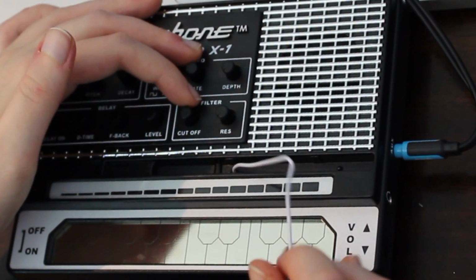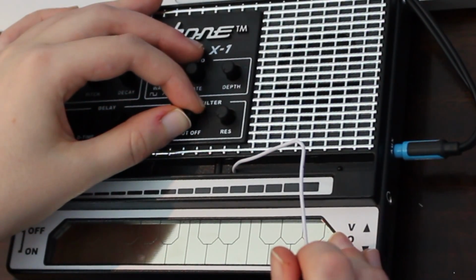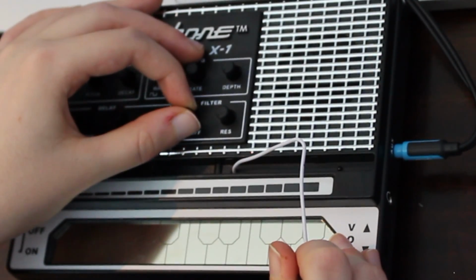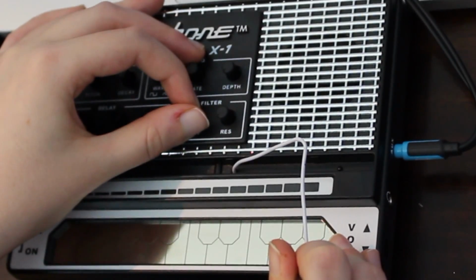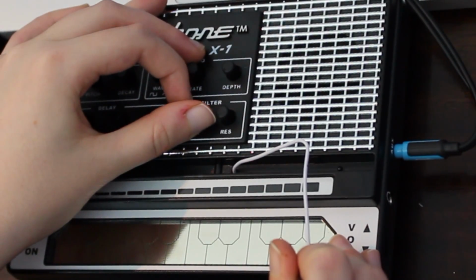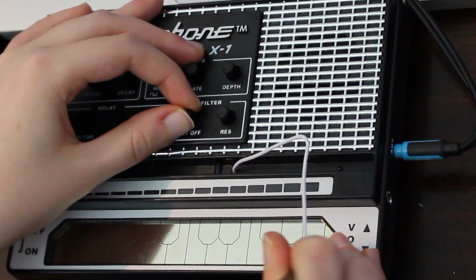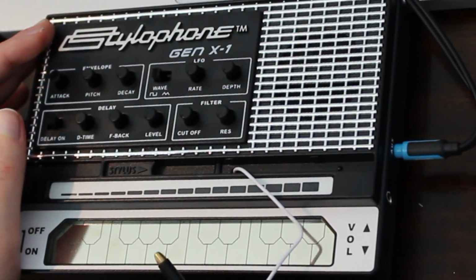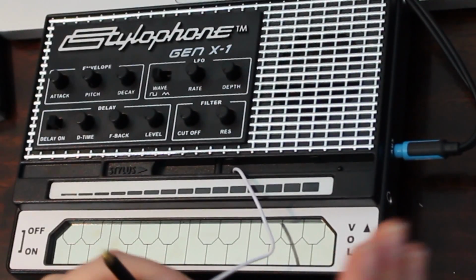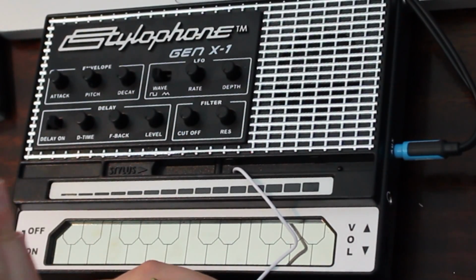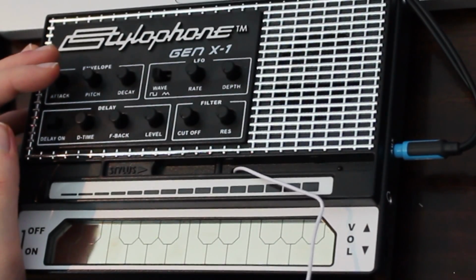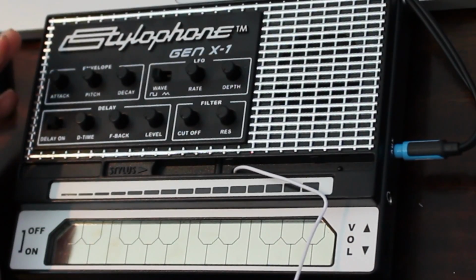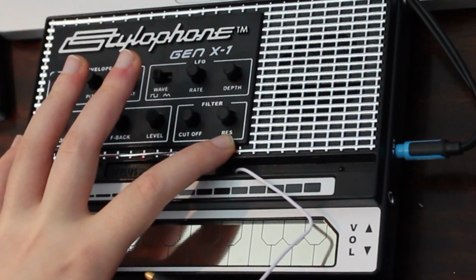you can hear a great deal of the signal. As I turn it down, you can hear that we've lost not only a lot of volume, but also a lot of frequencies, as it's increasingly gone down and down and down to the lower frequencies. I'll just put the cutoff back at 12 o'clock, because without any cutoff, we're essentially not going to hear any notes. Now this is the resonance.